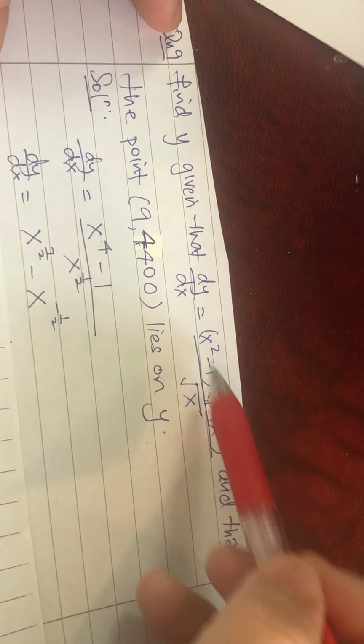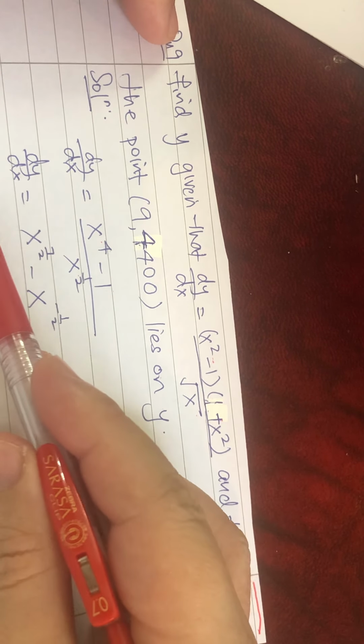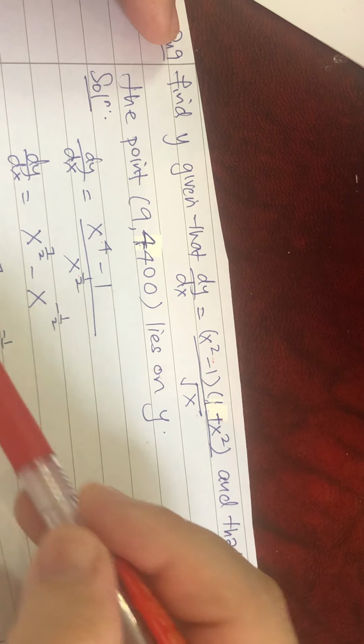Now it's so much simpler than this, you see. So your algebra must be strong. And then when I integrate this, it's just y. Integrate this, it's just like that.